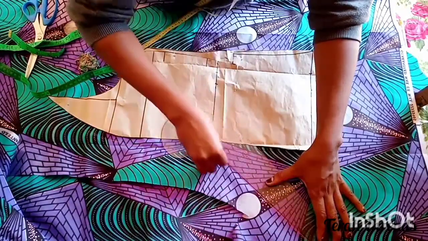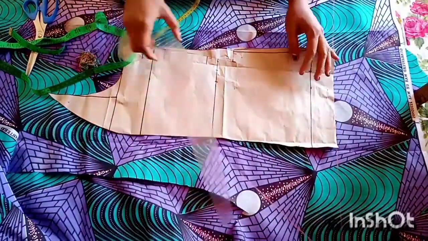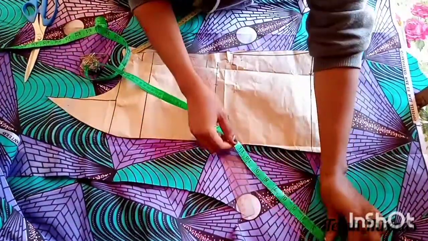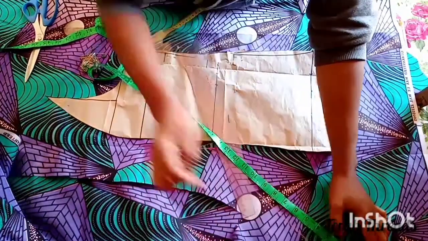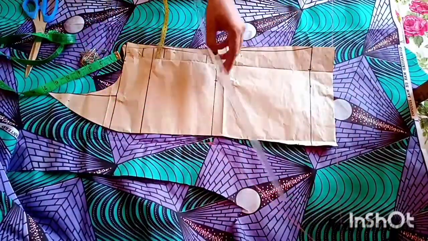And also remember to create the beautiful curve.